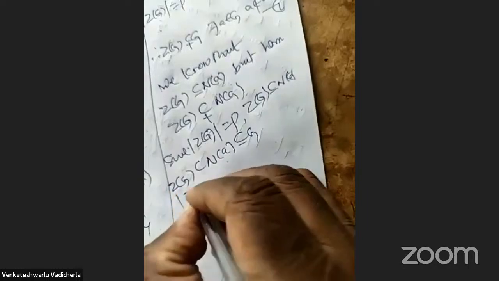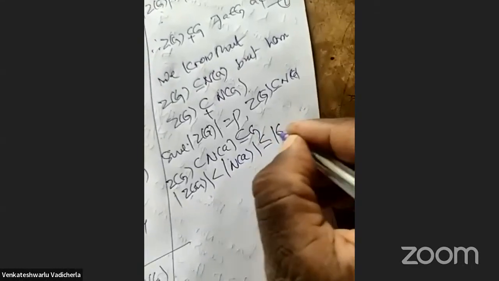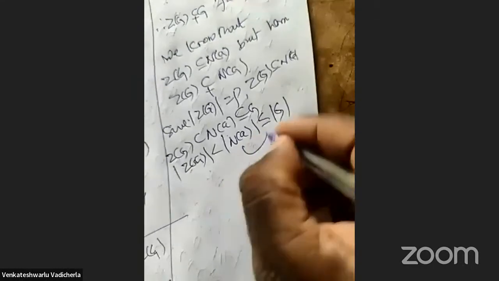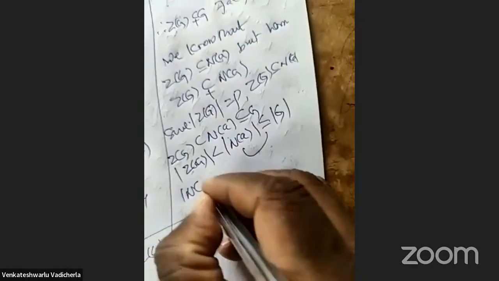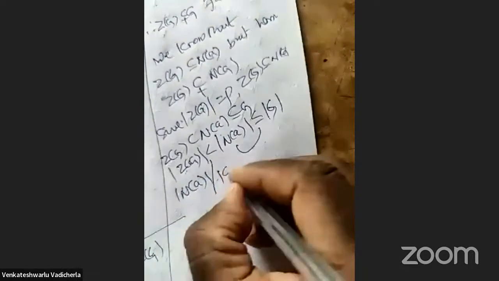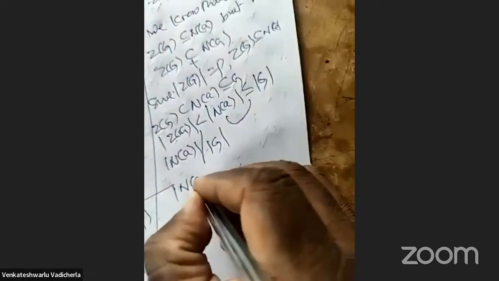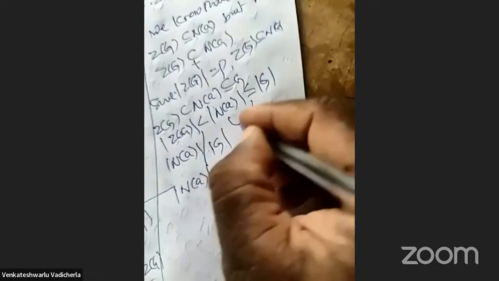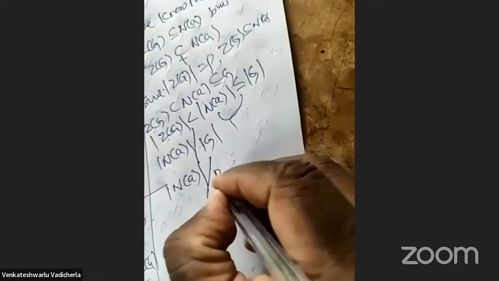So the order of Z of G is less than the order of the normalizer of A, which is less than or equal to the order of G. The normalizer is a subgroup of G, and the order of a subgroup divides the group order of G. This is Lagrange's theorem. The group order of G is P square.